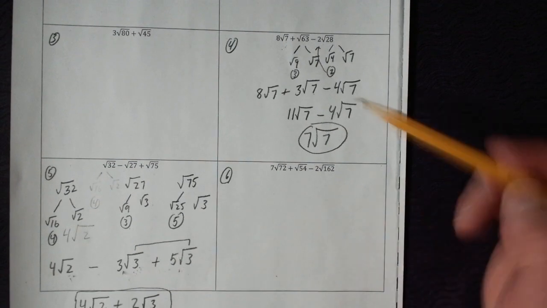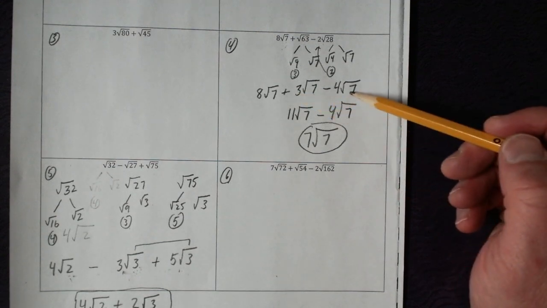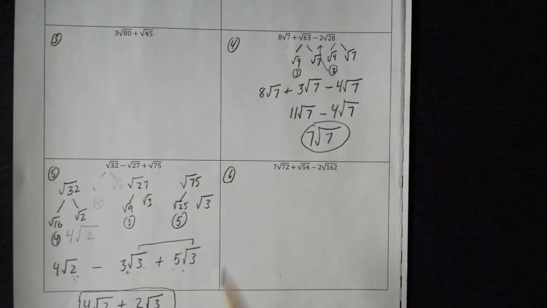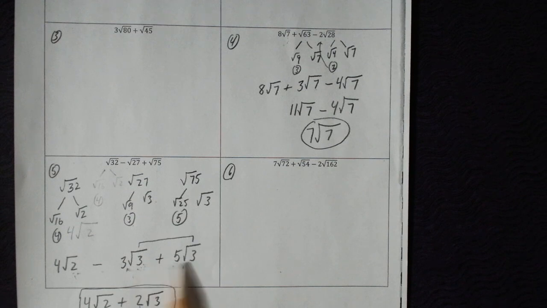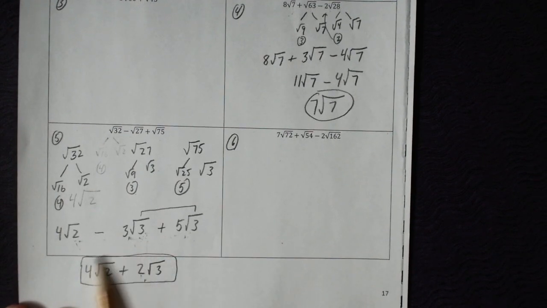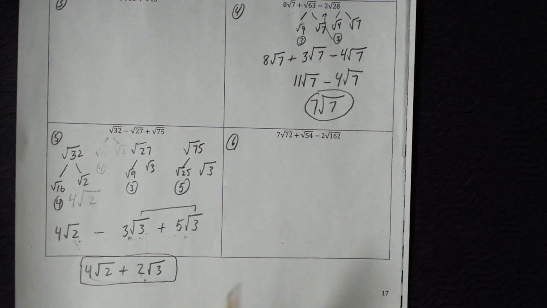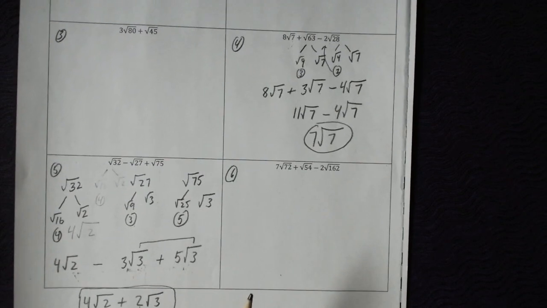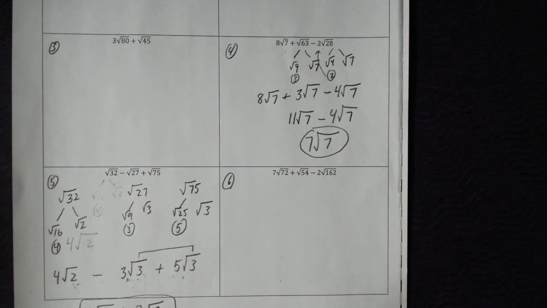So those are two examples. In one example, all the numbers inside the radical were the same. In the second example, 2 of them were the same, and the third one was not. So we had 2 terms in our answer. So I'm going to have you do the rest of them on this page, and we will come back and look at the different answers if we need to and review.